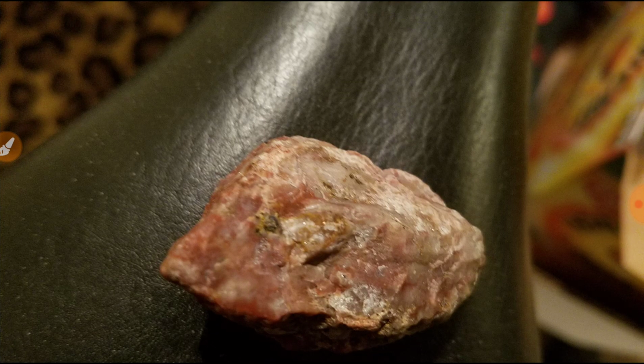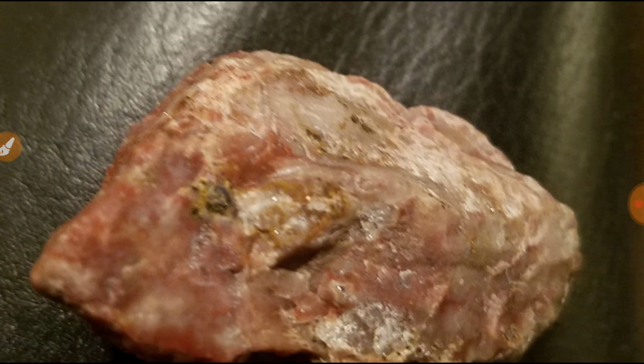Random rock I got from my boy Brad. Do you see that shape anywhere? Do you get me? I just proved God. I just debunked the globe. I just confirmed everything that's right and everything that's wrong.